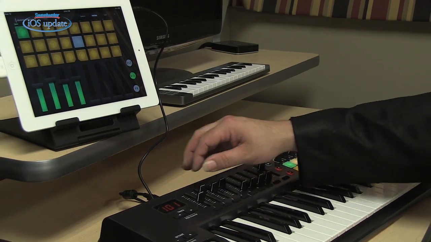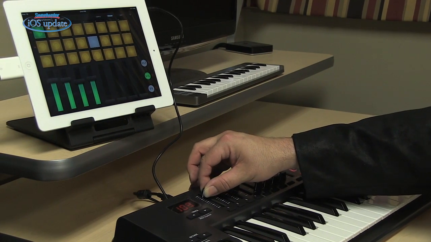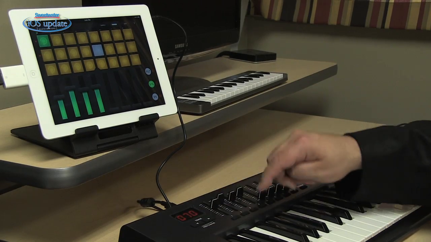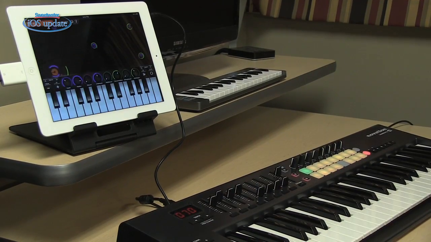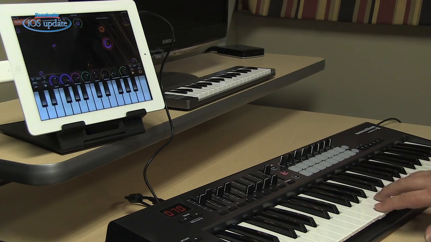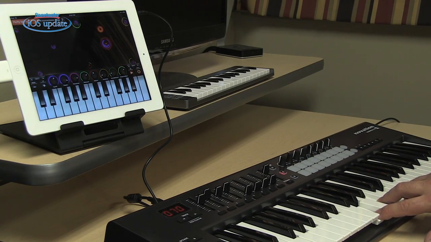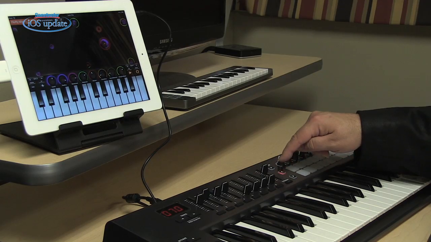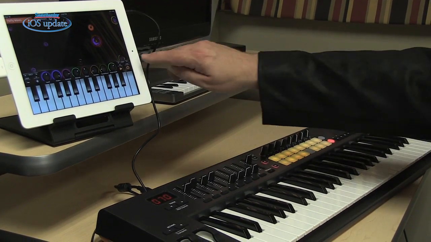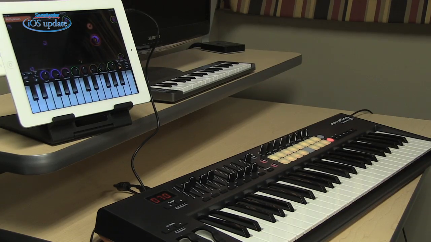Now my faders are controlling the volume on my loops. I can switch back over to Launchkey, and I can tell the pads to select a different preset. Switch back over, stop my loop. So being able to operate both those apps simultaneously from one controller is really a cool feature.